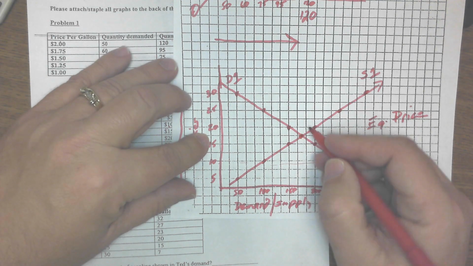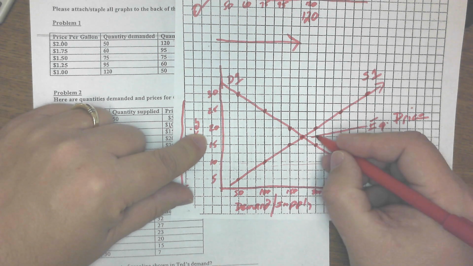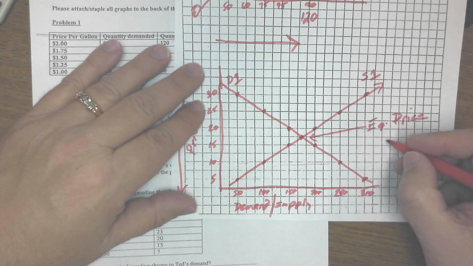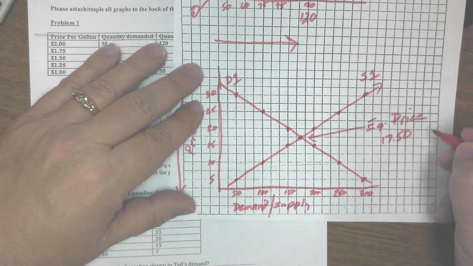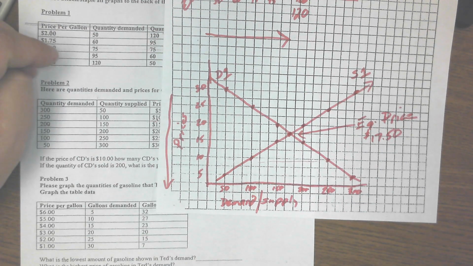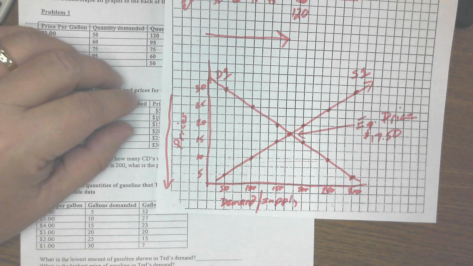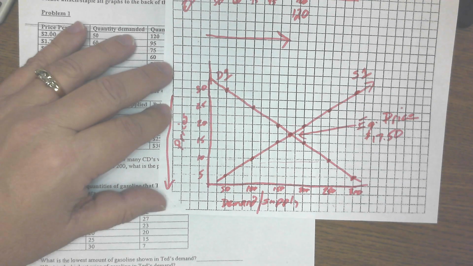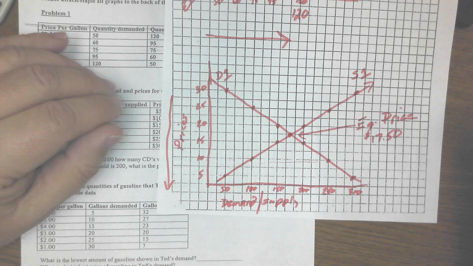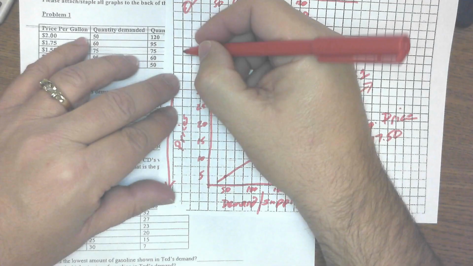That's right. That's where our equilibrium price is. It's halfway between. But where supply meets demand, that's the equilibrium price. So there's number 2.